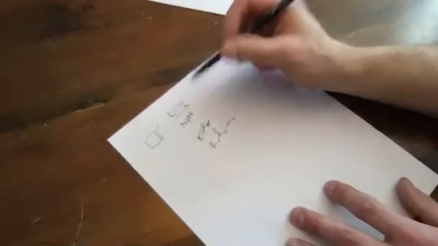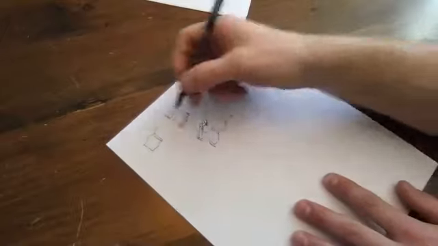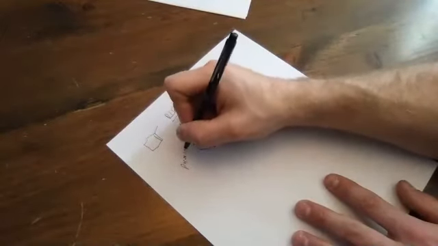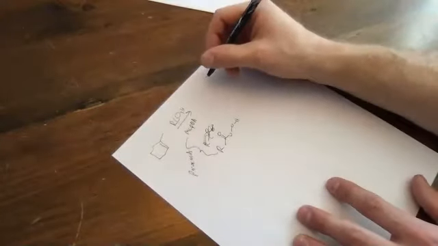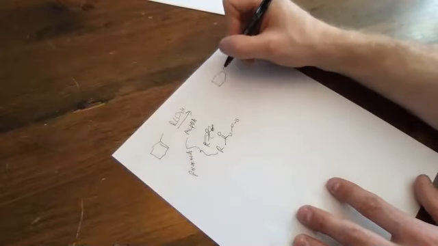Essentially, it looks like a carboxylic acid, but has another oxygen. So there's a peroxide there. These are peroxy acids. And what they will do is give you a peroxide. Or sorry, an epoxide.